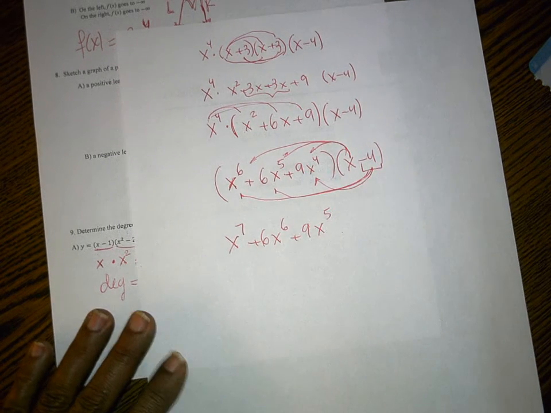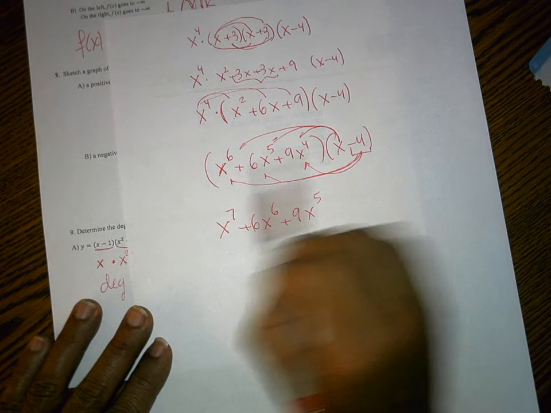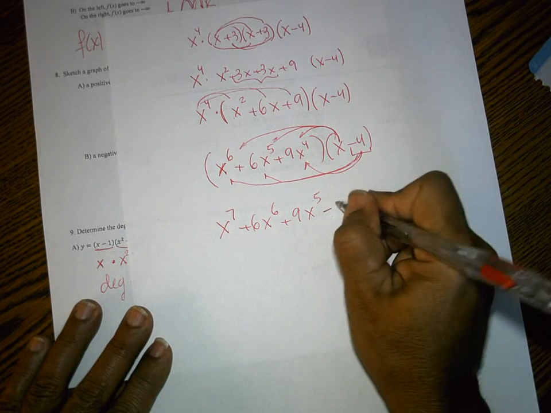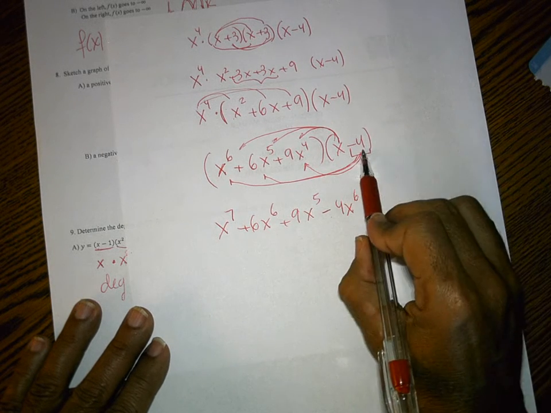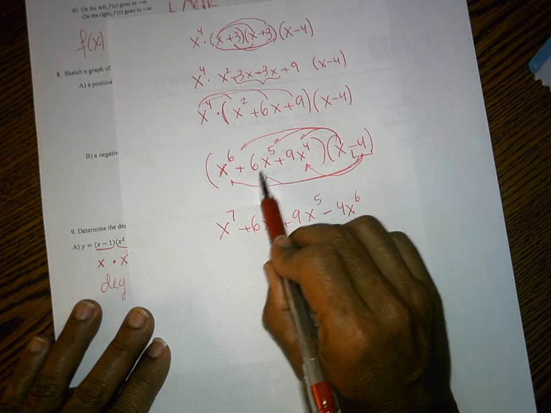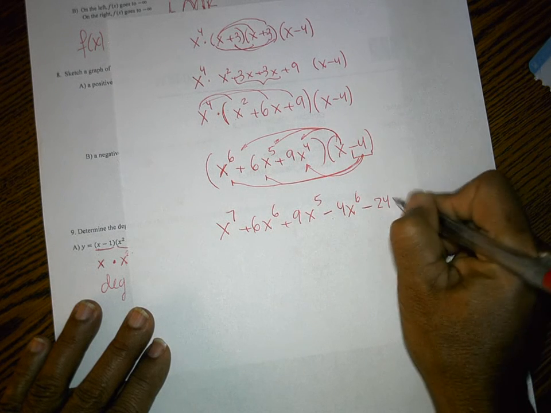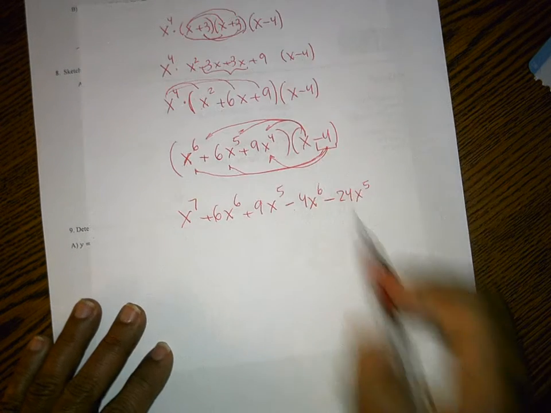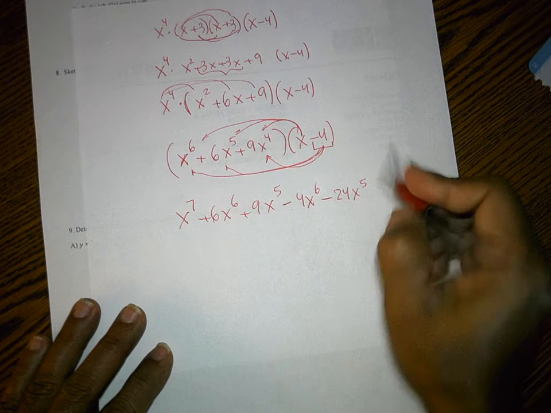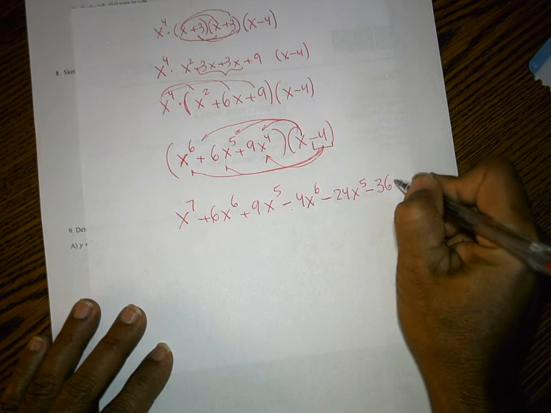All right, so let's keep going. We're almost done. Negative 4 times x to the 6th is negative 4x to the 6th. Negative 4 times the 6x to the 5th is a negative 24x to the 5th. The last one, a negative 4 times a positive 9, is a negative 36x to the 4th.